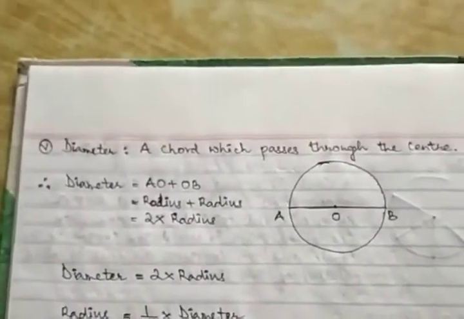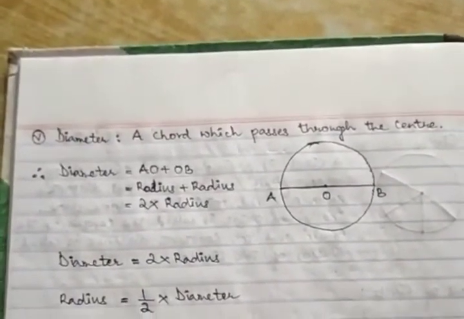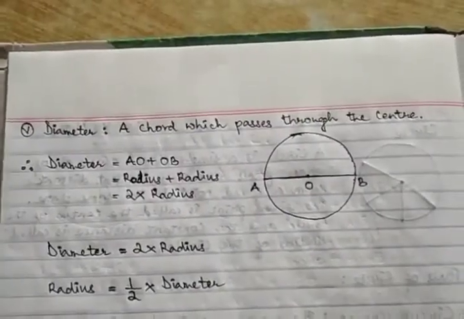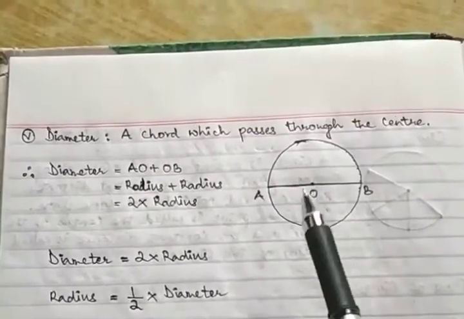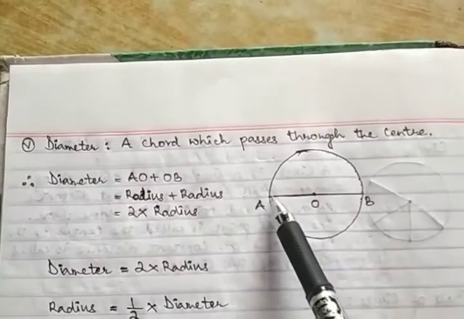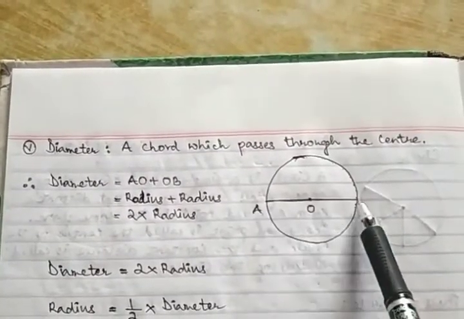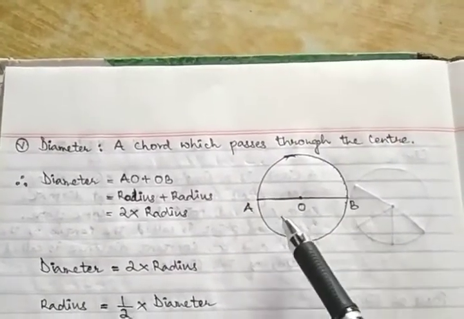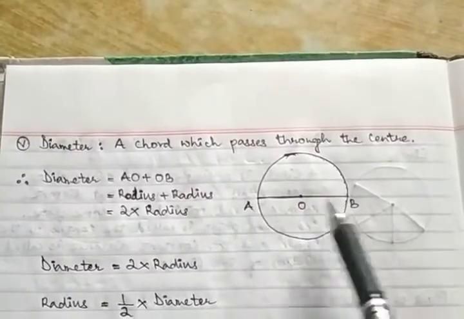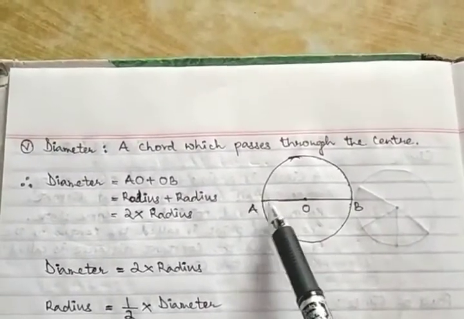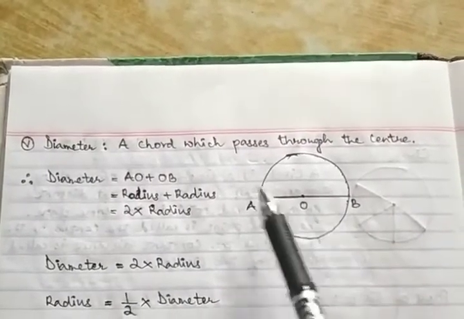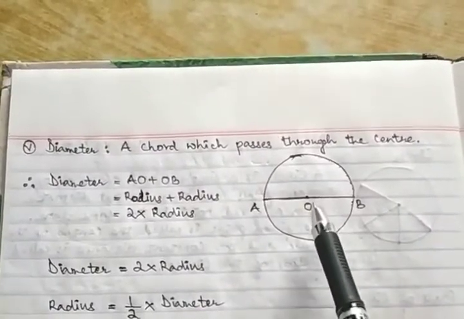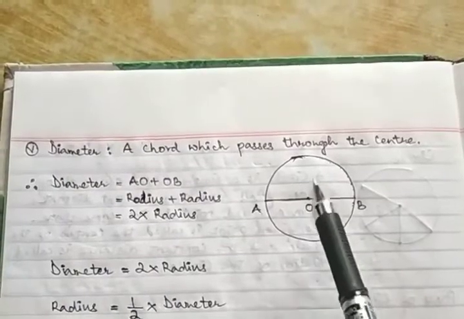And now we have a diameter. For diameter, this one is very important. The definition is given as a chord which passes through the center. Now see, a diameter is a chord which passes through the center. If I join 2 points on the circumference of a circle and the line passes through the center, what was the definition of the chord? A line segment joining two points on the circumference of a circle, isn't it? So if that line passes through the center, at that time that line will also be known as a diameter. It's a chord, but particularly when it passes through the center, it will be known as your diameter as well.